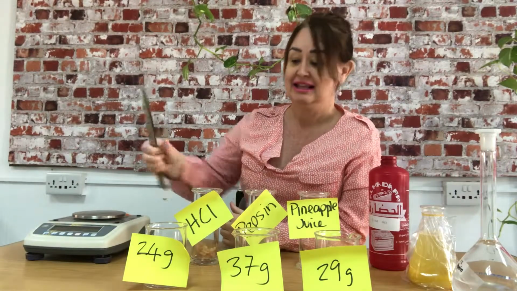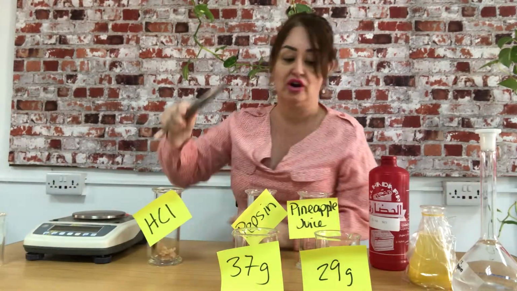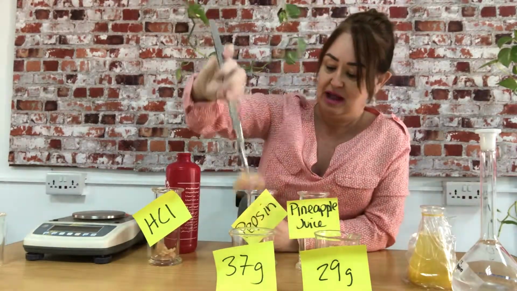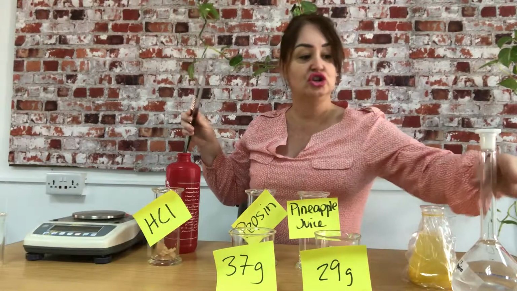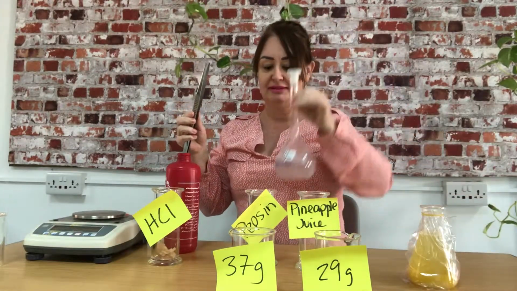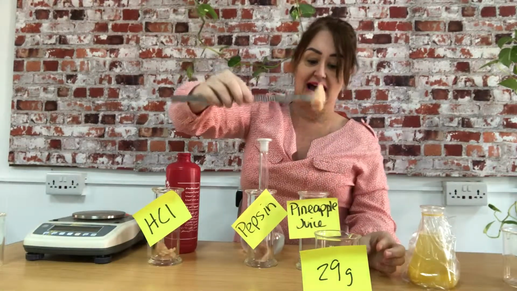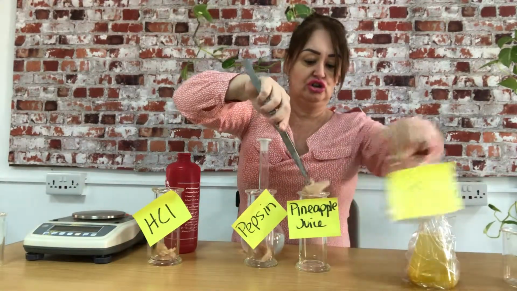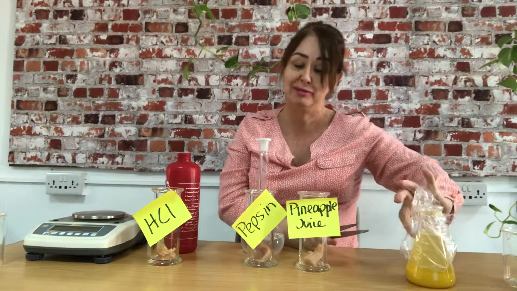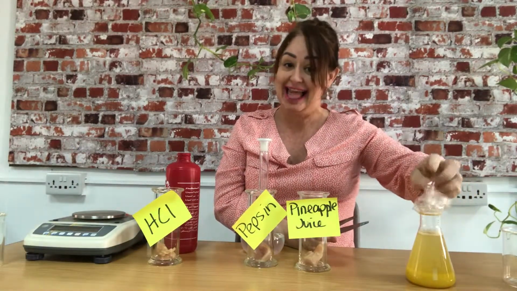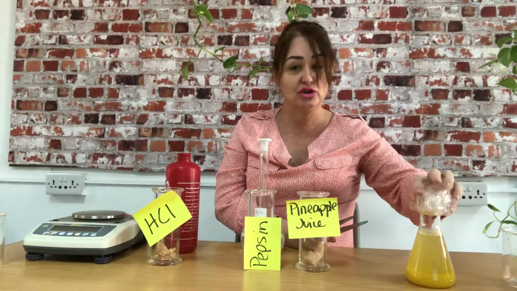I've popped it in this one here, and I'm going to add hydrochloric acid to that one. In this one, I am going to add just the enzyme pepsin, and this one I'm going to add just pineapple juice. Now, in the cells of the pineapple there is an enzyme, and pineapple is also quite acidic.